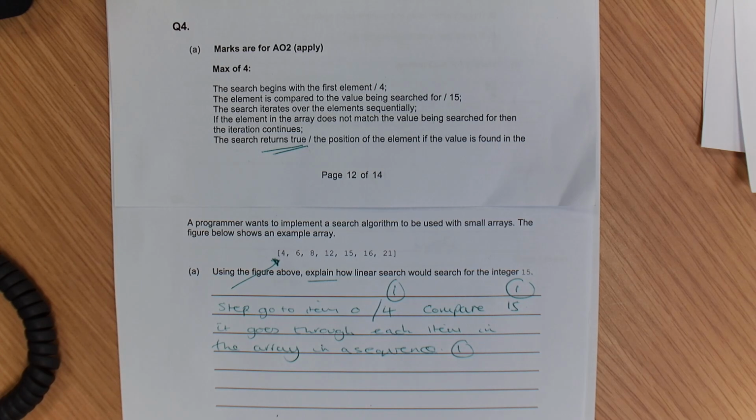Anyone have any queries about what they've written, about whether it would work or not? No? I'll leave that up there for a second.